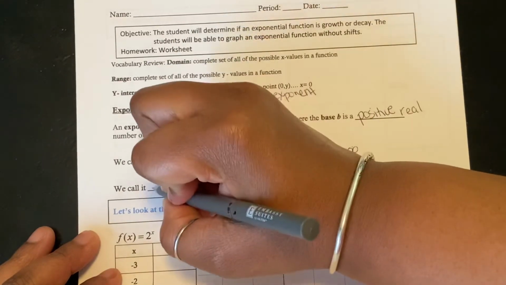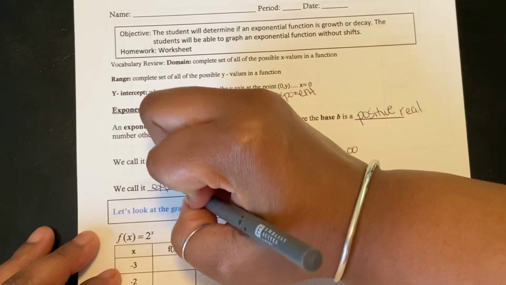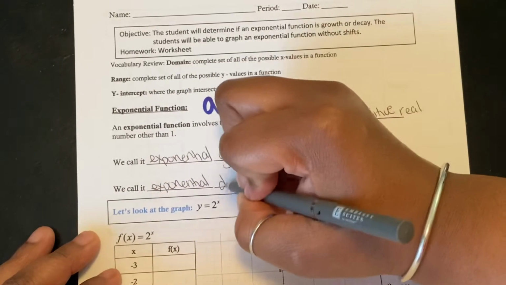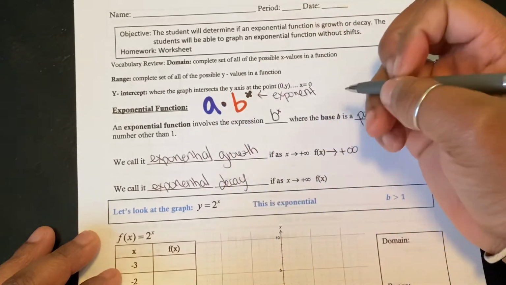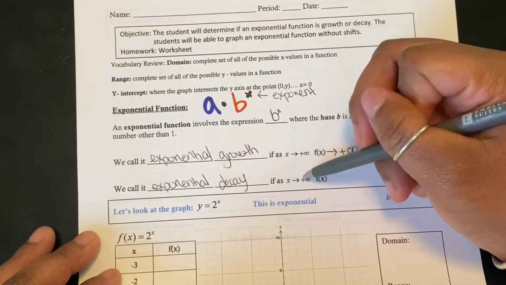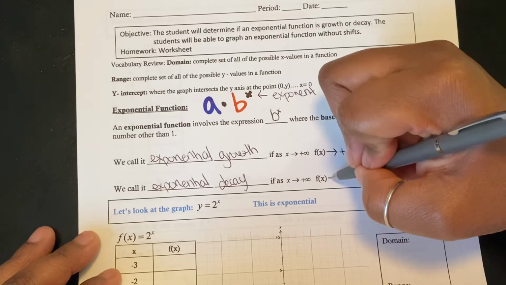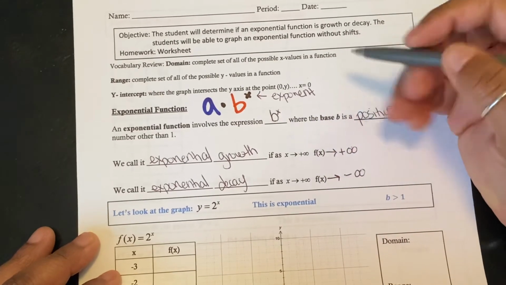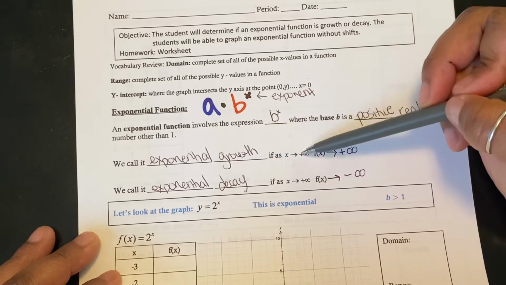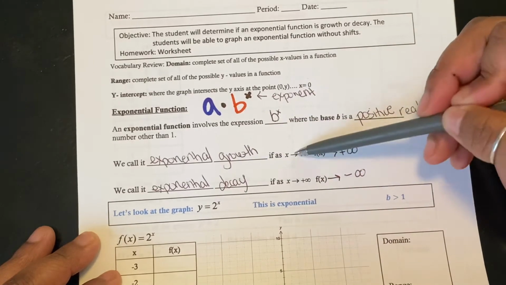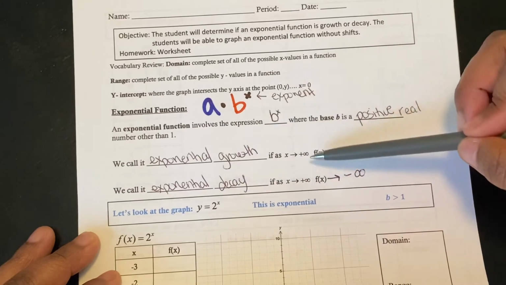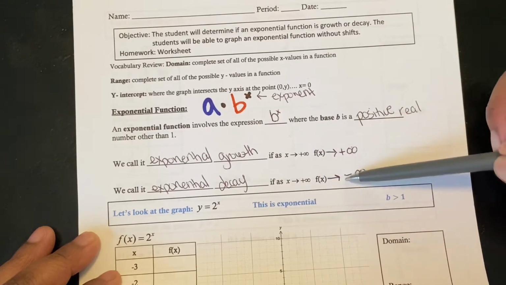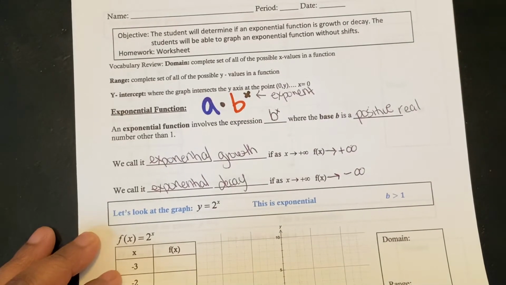We call it an exponential decay. And remember, decay means to like wither away. So exponential decay is when, if x approaches positive infinity, f of x approaches the opposite, negative infinity. So notice, if it's a growth, they're both approaching the same direction. If it's a decay, then they're approaching opposite directions. So as x approaches positive infinity, f of x approaches negative infinity.